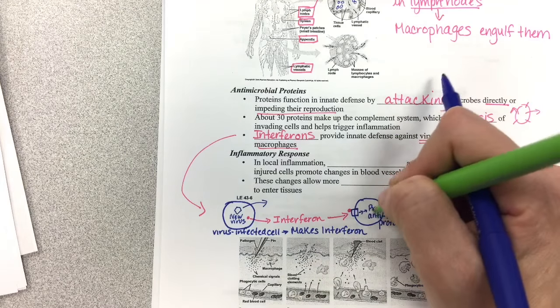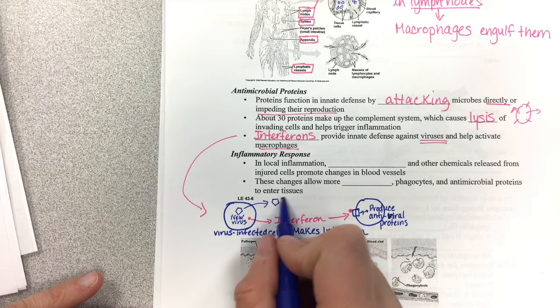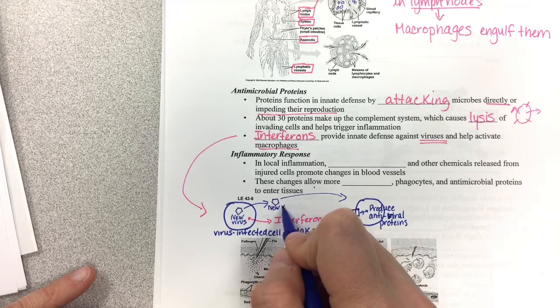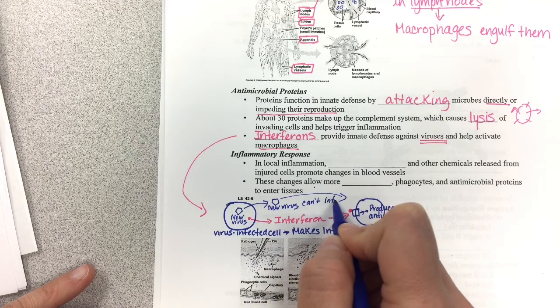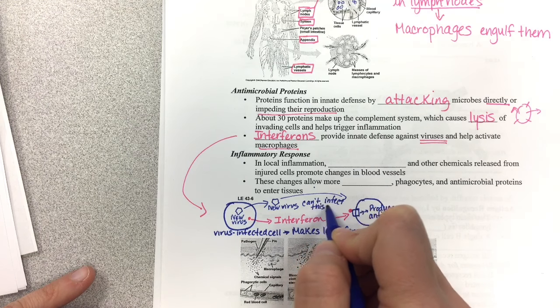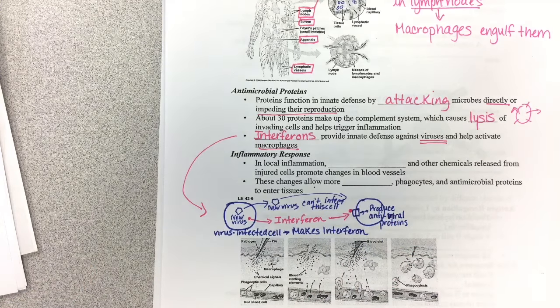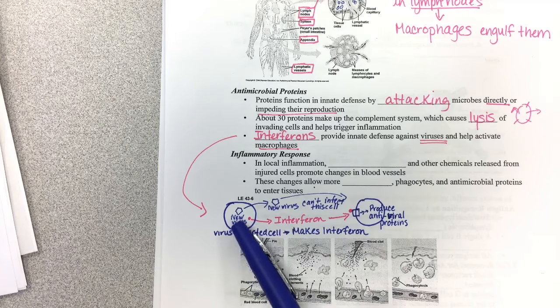And so when that happens, then the new virus that just came out of this one here, this new virus can't infect this cell here because of the antiviral proteins that it's making. So it will destroy the virus before it actually has the ability to do anything to that. So that's interferon. Okay, and this is innate, so this is generic for any virus.